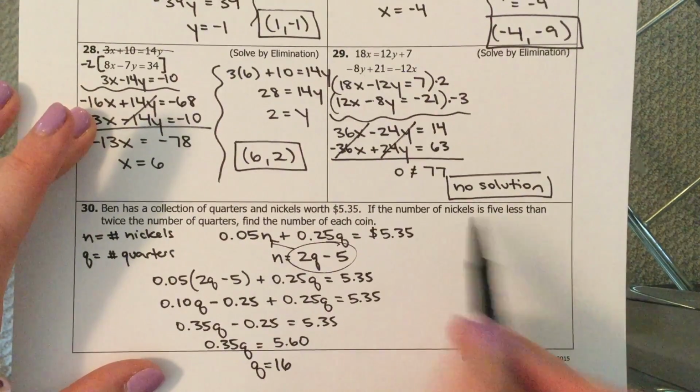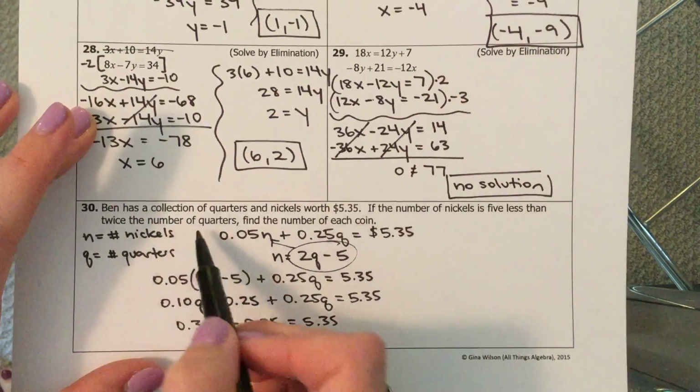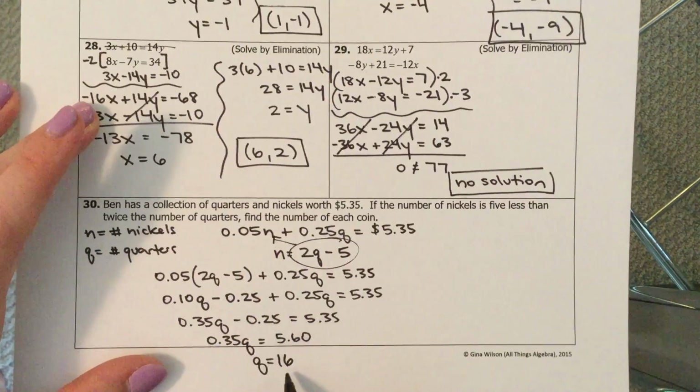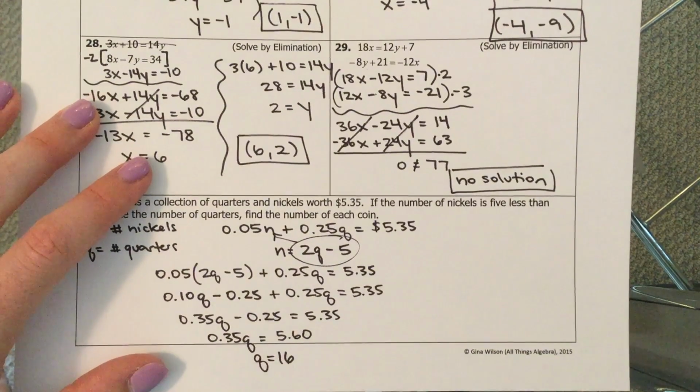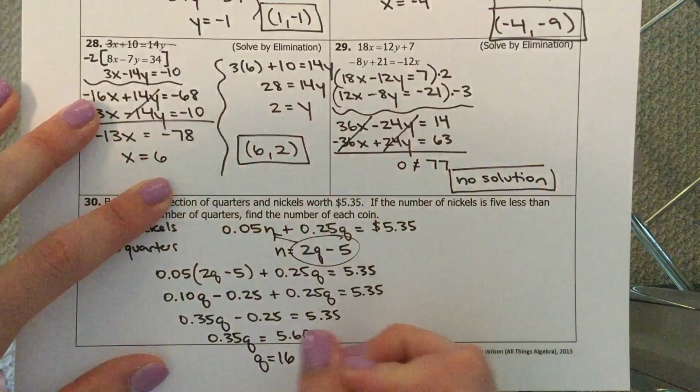So the number of nickels is 5 less than twice the number of quarters. So twice the number of quarters would be 32. 5 less than that would be 27.